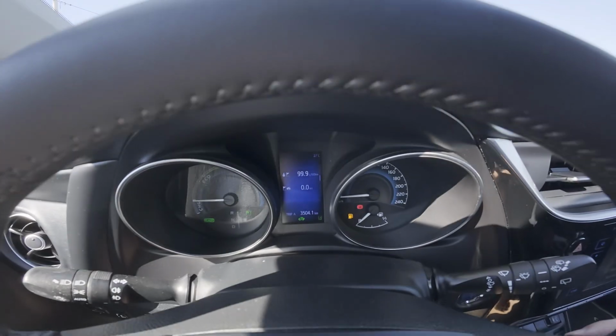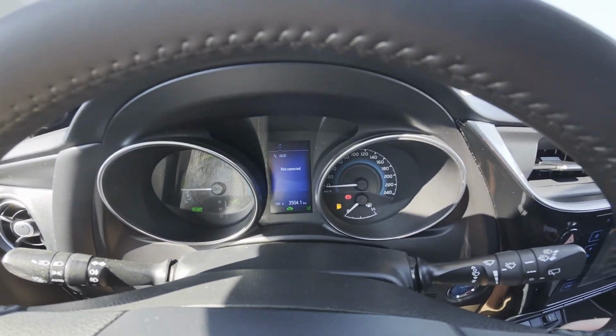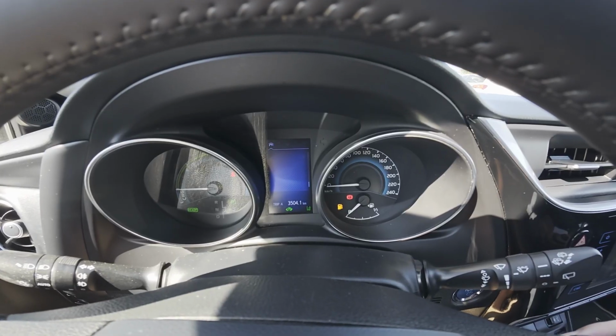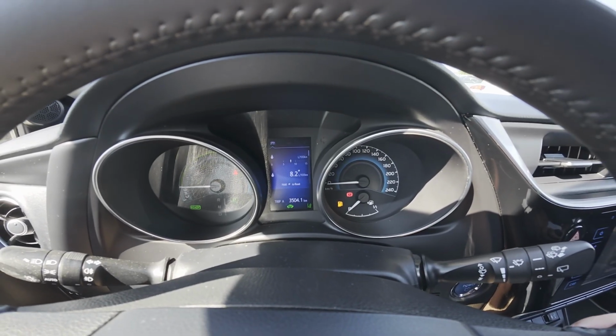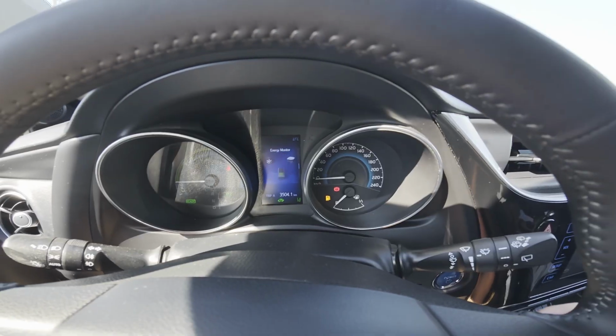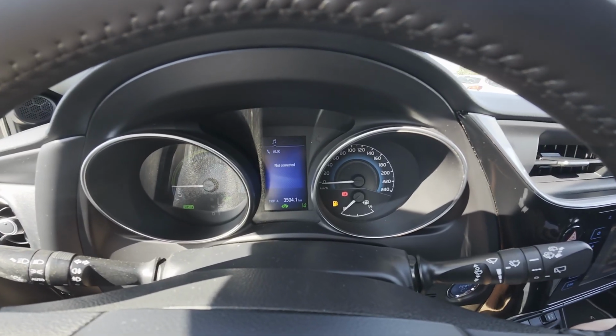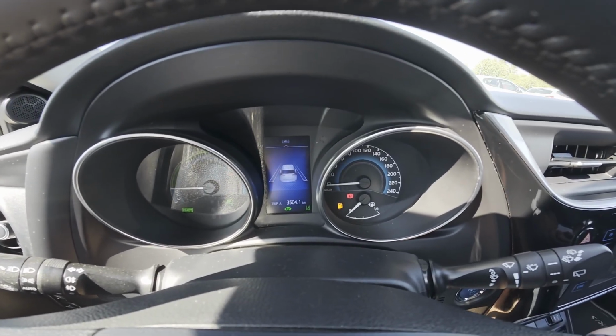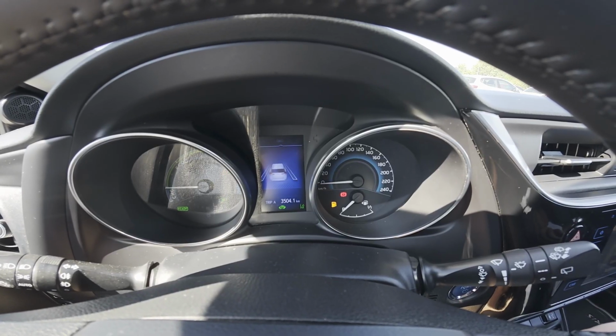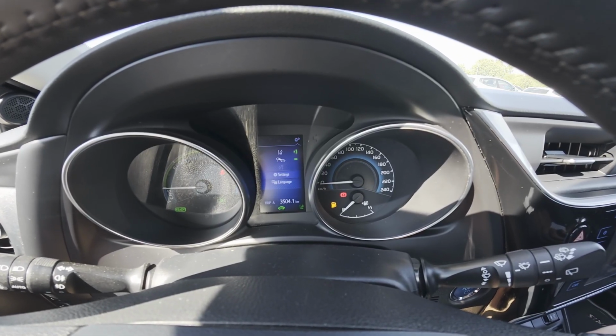Now let's take a look at the instrument cluster and what we can find here. Firstly, we can find trip info, media panel, assistant menu, messages and settings.